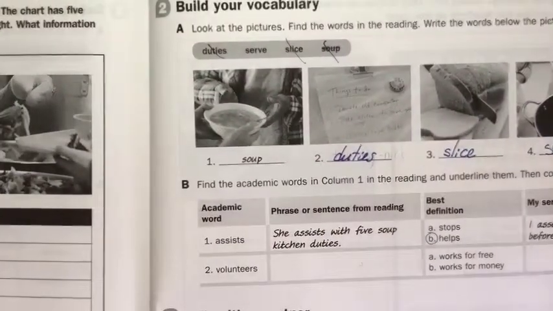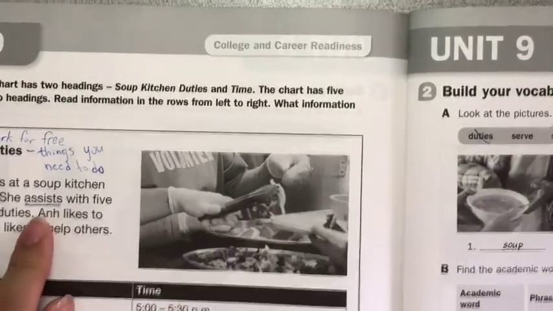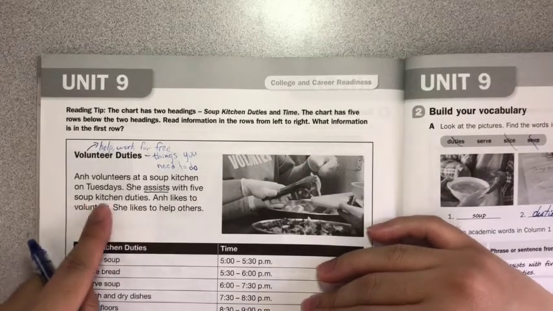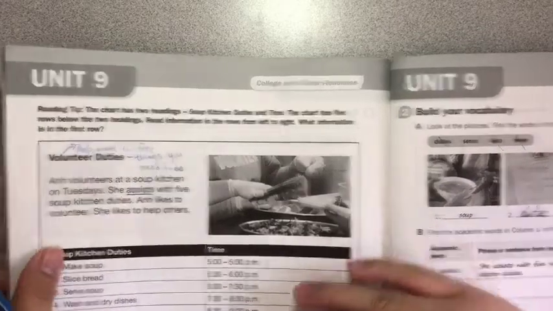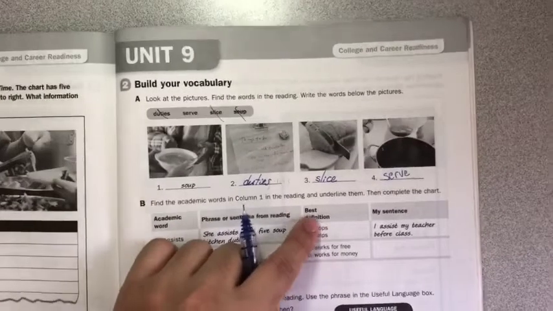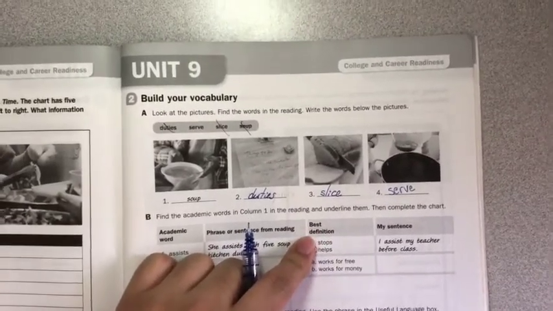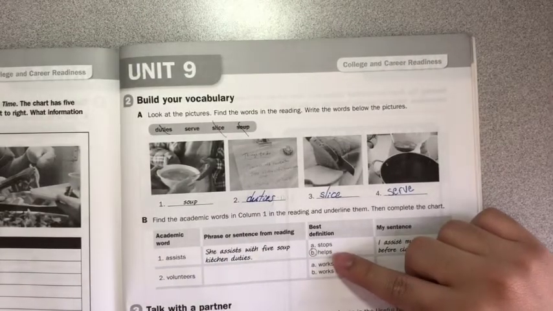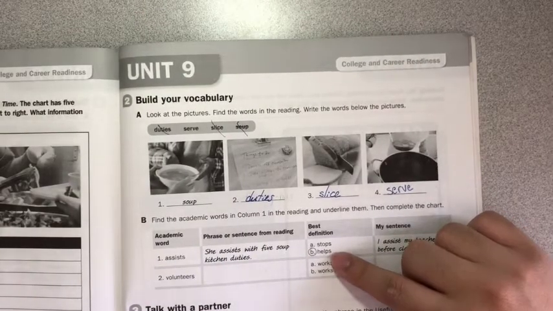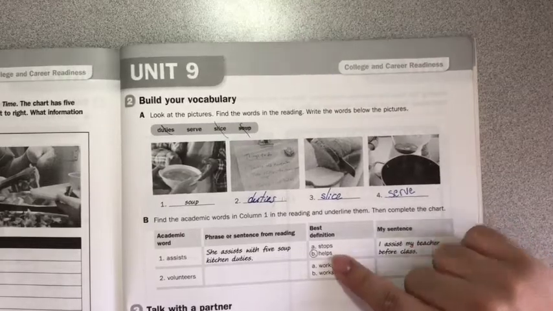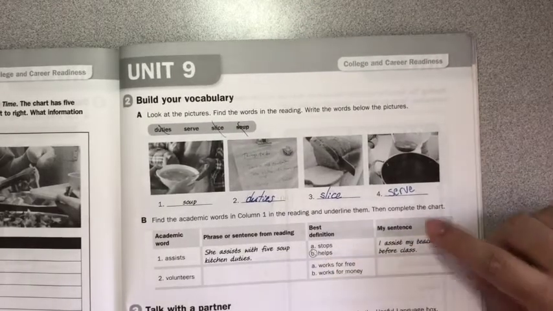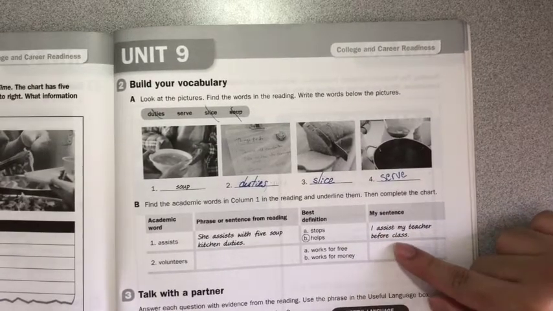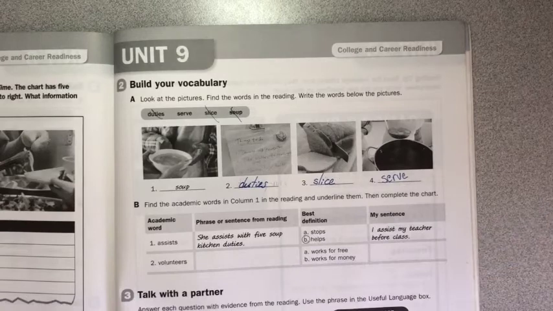Okay, so the sentence is, it's too small. She assists with soup kitchen duties. So let's look for the best definition of the word assist. Does it mean stops or helps? The word assist means help. So another sentence we can write is, I assist my teacher before class. I help my teacher before class.